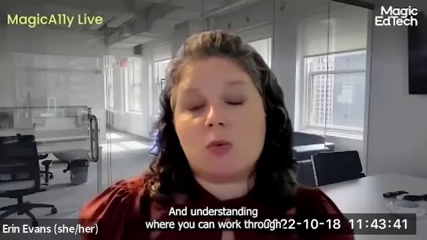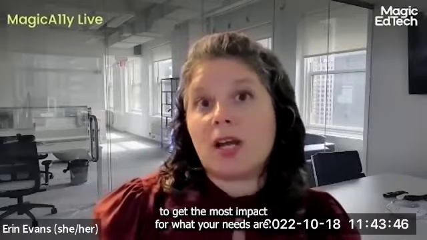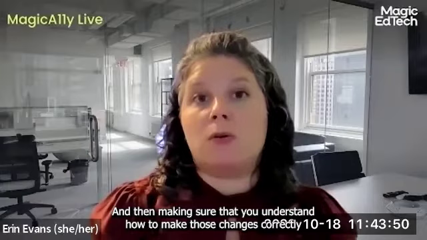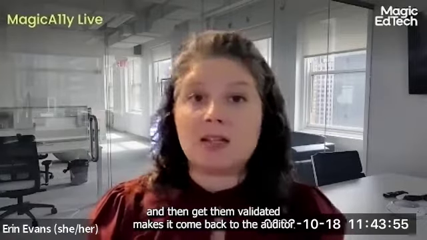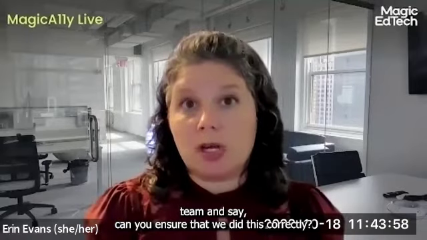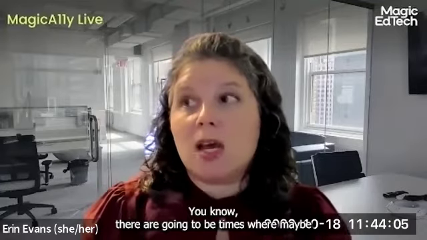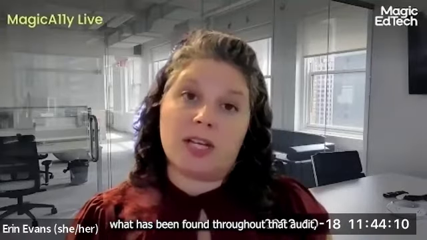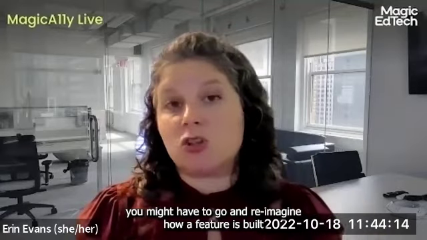And understanding where you can work through, get the most impact for what your needs are, and then making sure that you understand how to make those changes correctly, and then get them validated. Come back to the auditor team and say, can you ensure that we did this correctly? Because that's also a really key point, because it can be challenging. There are going to be times where, based on what has been found throughout that audit, you might have to go and reimagine how a feature is built.